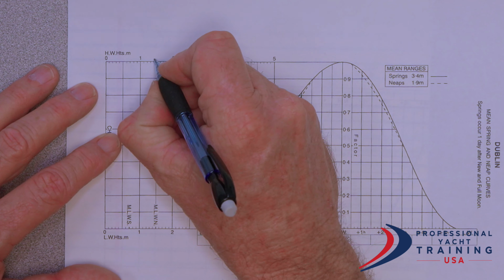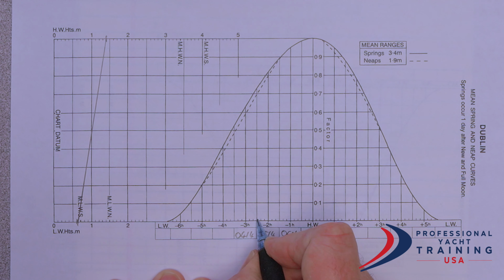Okay, and we are looking for 0443, so that's going to be 0614, 0514, 0414, which is, we are looking for 0443, it's going to be about there.